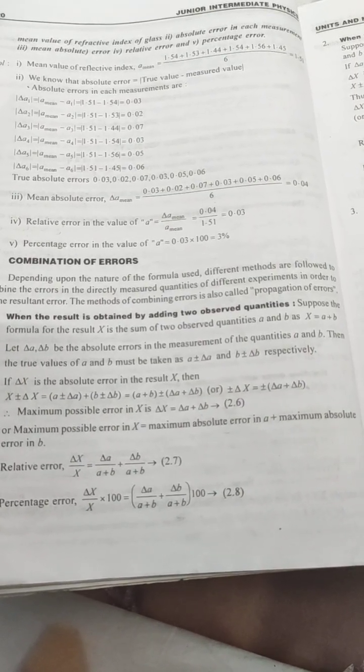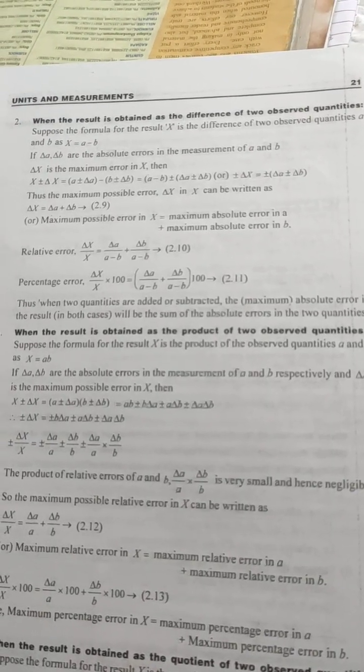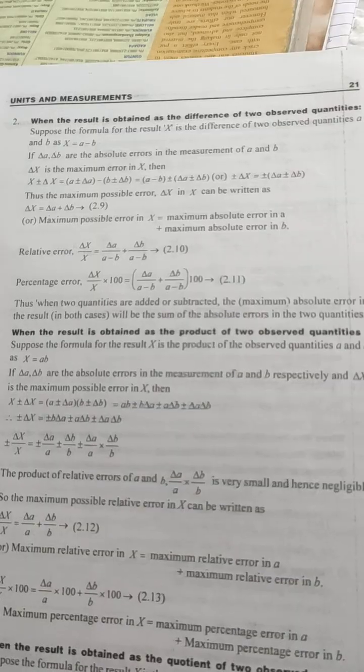Suppose we want the relative error. Relative error means error by true value. Separately we add delta A by A plus B, and delta B by A plus B. Percentage error means we multiply by 100. Suppose we take the difference between two values.